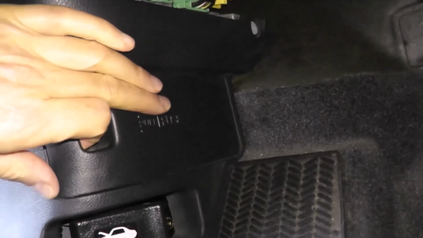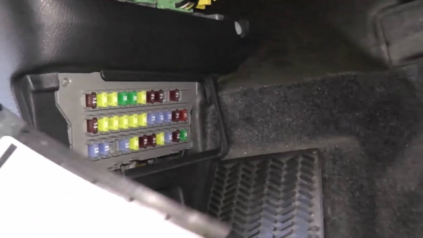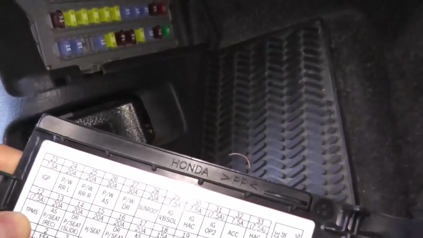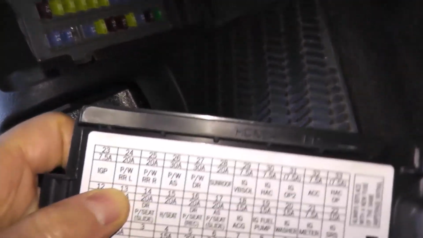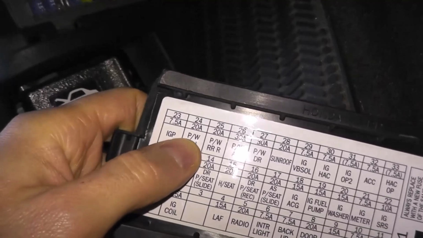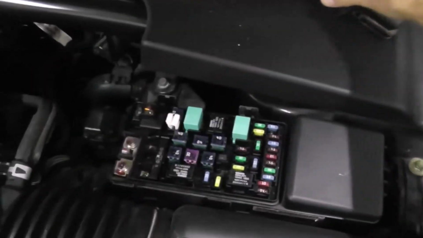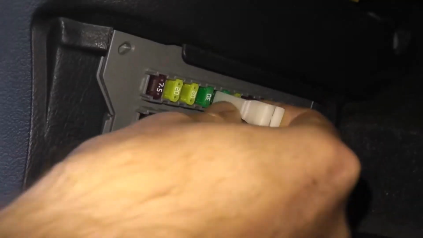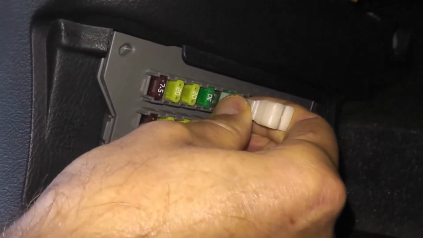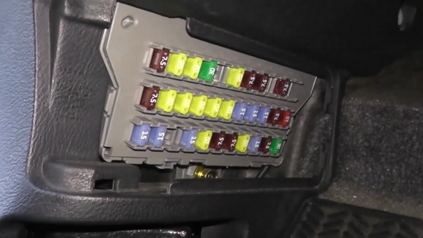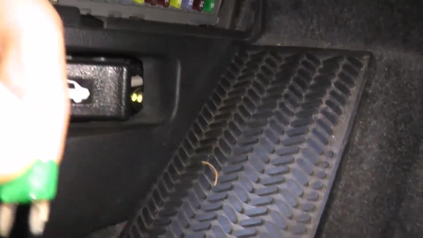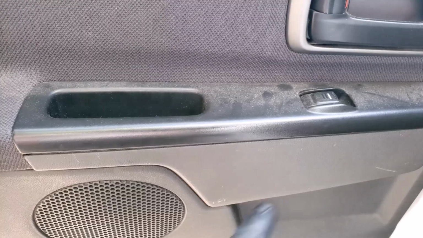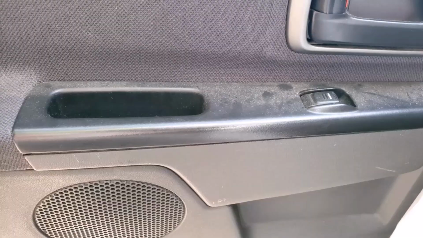Next, inspect the fuse for the power windows. Locate the fuse box by checking the owner's manual or the diagram on the fuse panel cover. Find the fuse labeled power windows. If the fuse is blown, replace it with a new one that has the same amperage rating. If the replacement fuse blows right away, this usually means there is a wiring short that will need further inspection or professional repair. Window switches often fail and can stop the window from working.